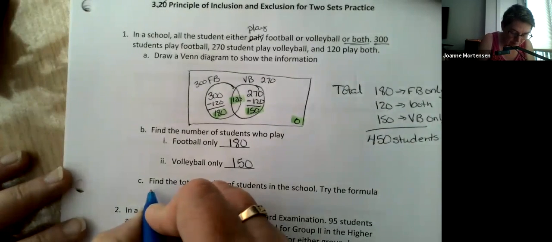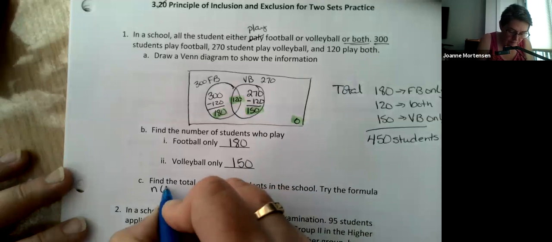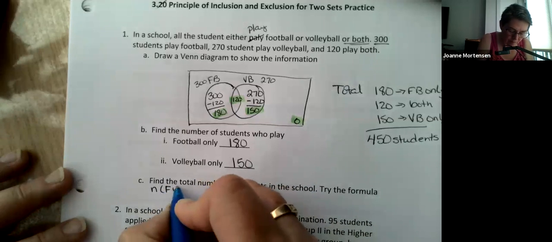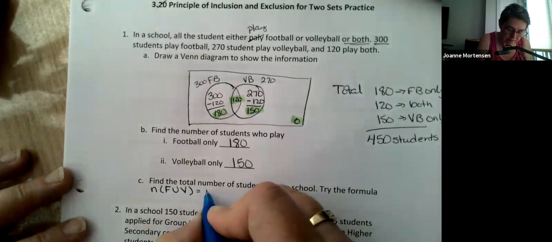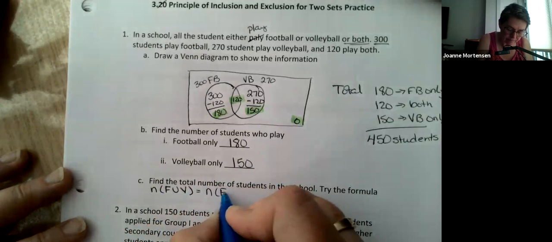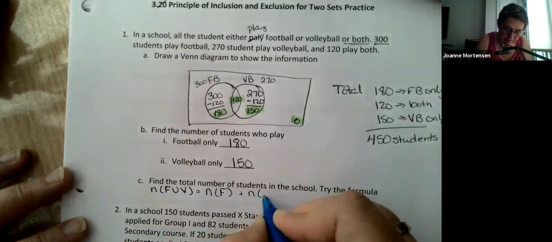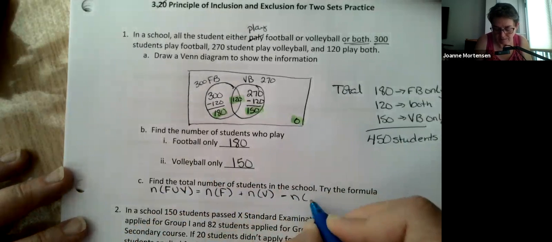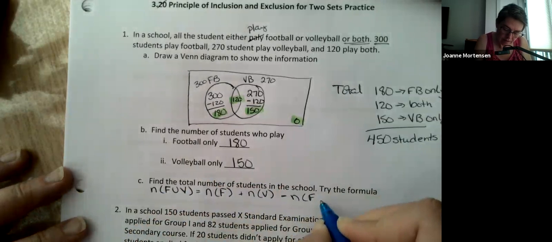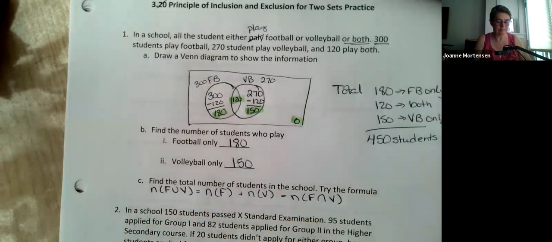So the number of football or volleyball is the number of football plus the number of volleyball minus the number of football and volleyball. Okay.